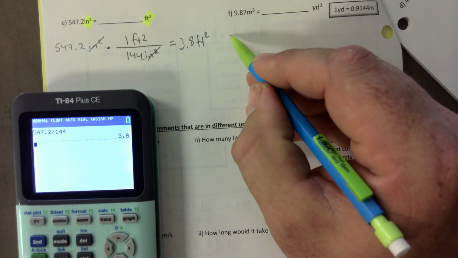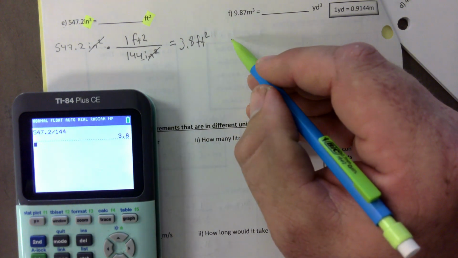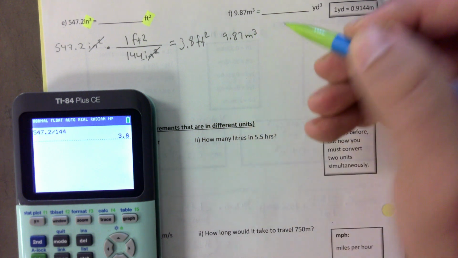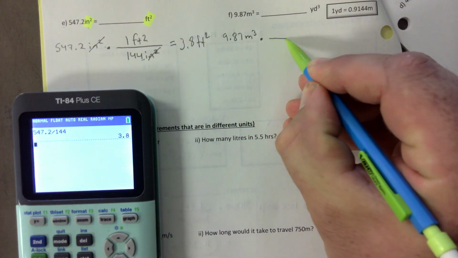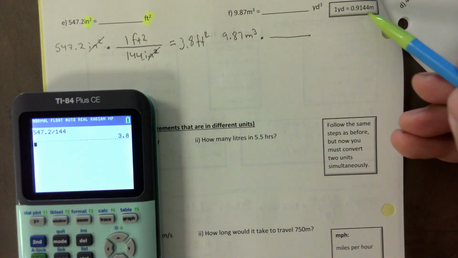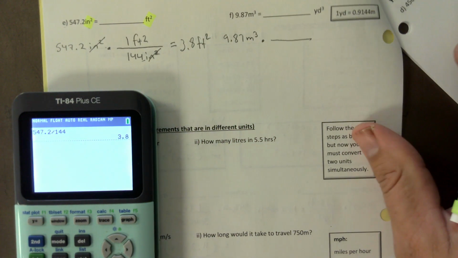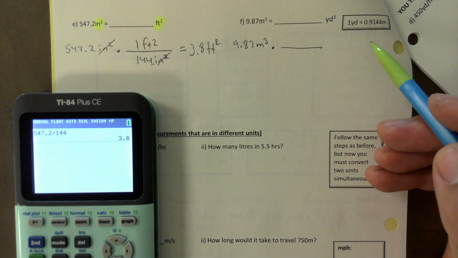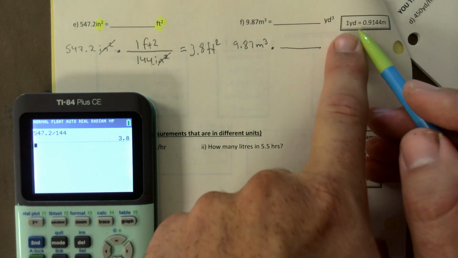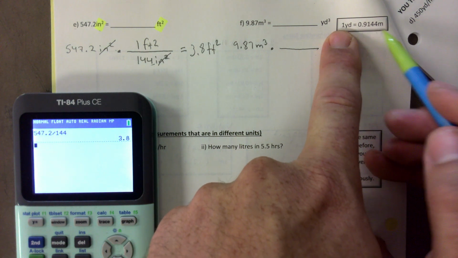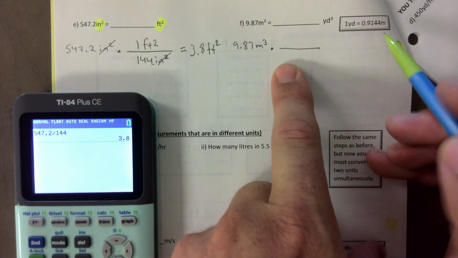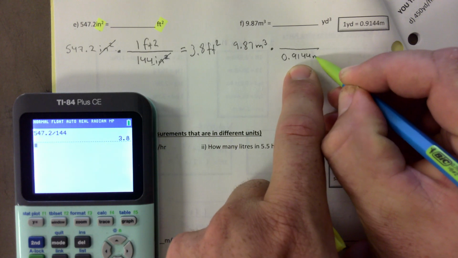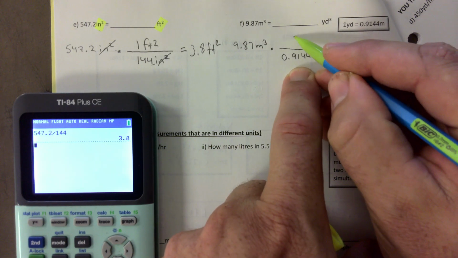Next, we've got cubic meters to cubic yards. I will do this a little differently because I like you to see how everything is connected. Okay. So 9.87 cubic meters. I'm going to use this fact right here. Can you see that? I hope so. I'm going to pretend like I don't have my study sheet on me. But I know that yards and meters are related in this way. So this is what I'm going to do. I'm going to go 0.9144 meters down here. And up here I'm going to go 1 yard.